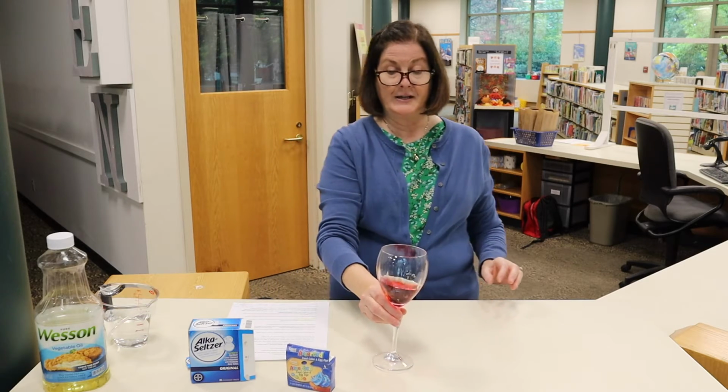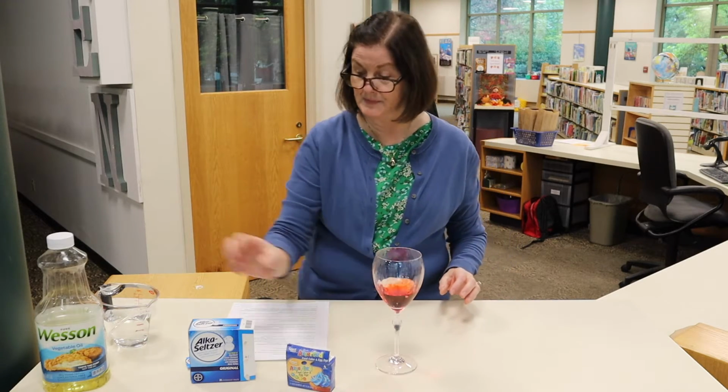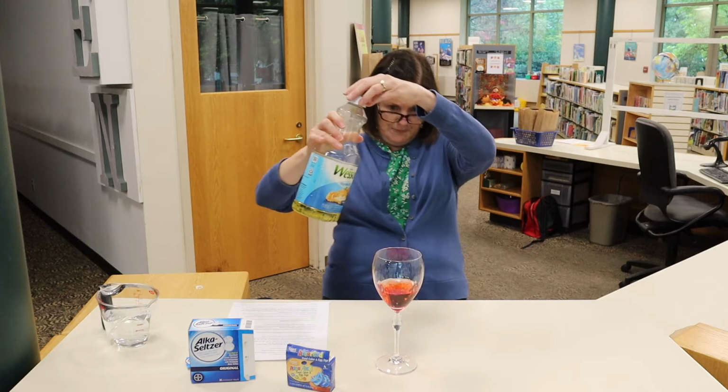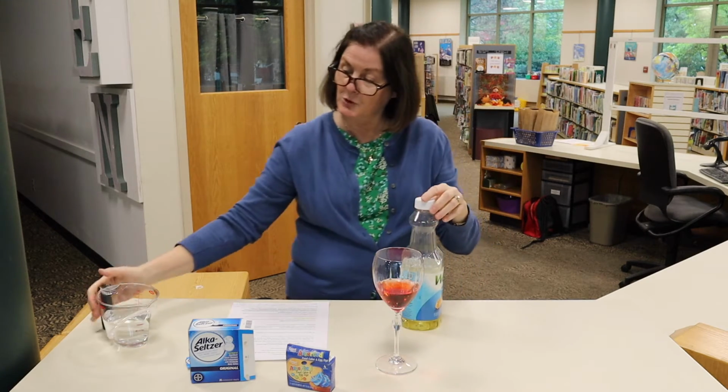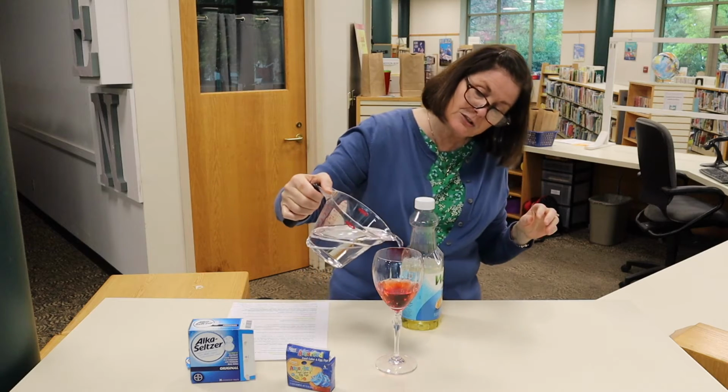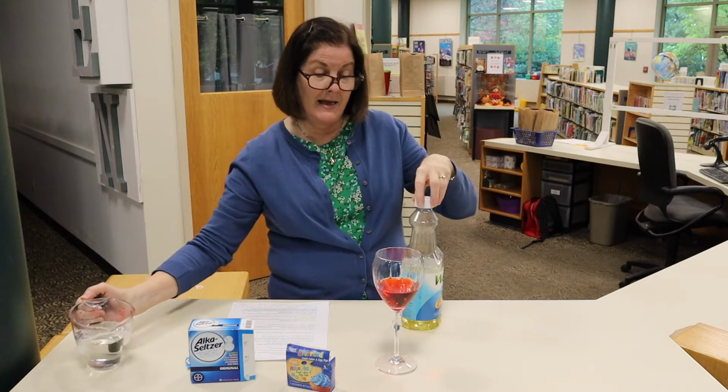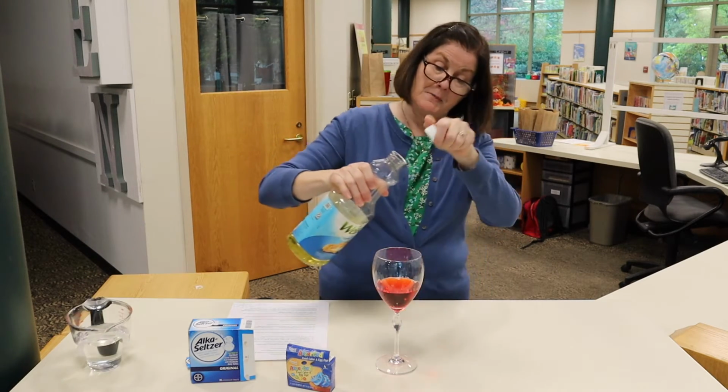Now I'm going to put in some oil. Maybe up to the 2/3 mark. A little bit more water, just a splash. And now I'm going to add the oil up to the 2/3 mark.